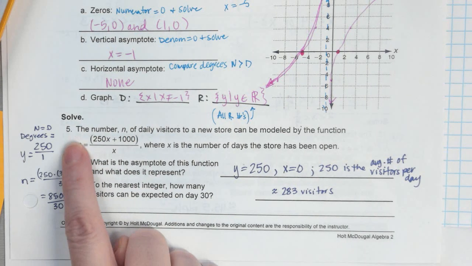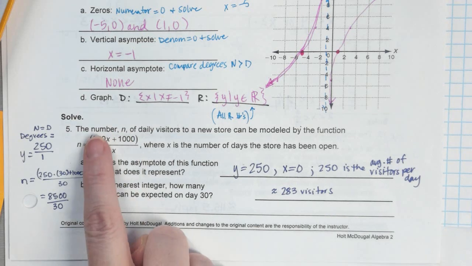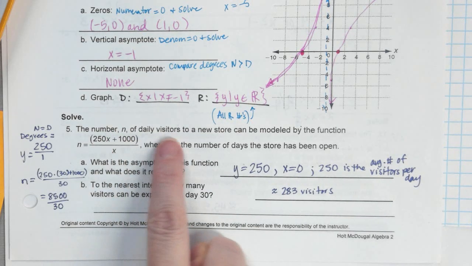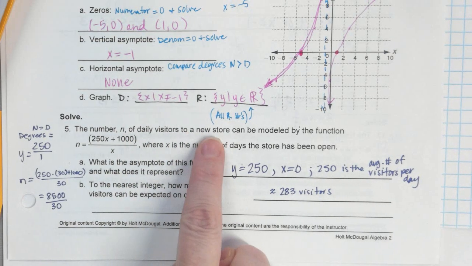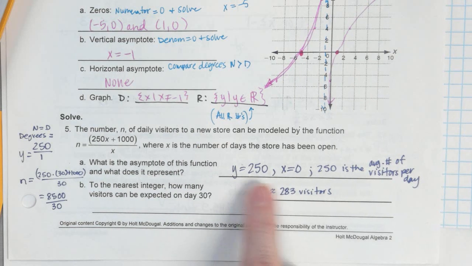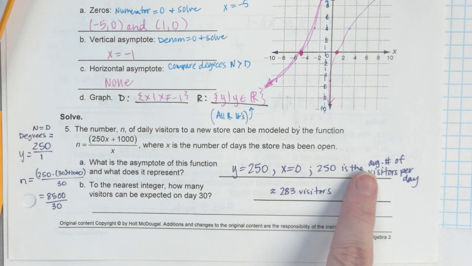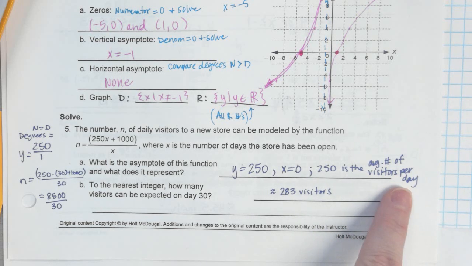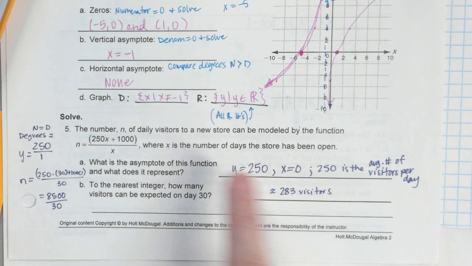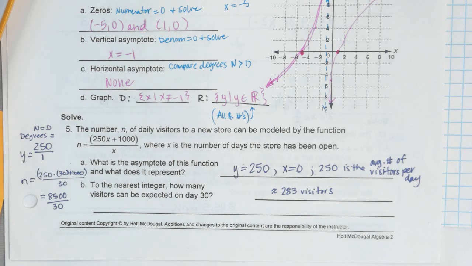So instead of y equals, this is n, because it stands for the number of daily visitors to a new store. So that means that 250 is the average number of visitors to that store per day, or on a daily basis. So you're just applying it to this situation.